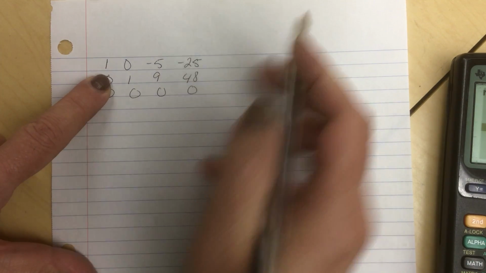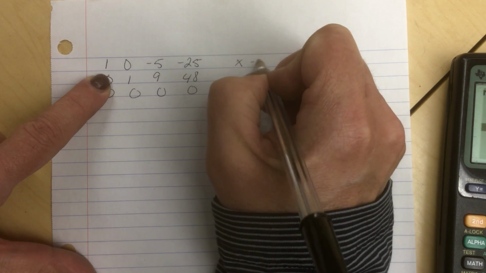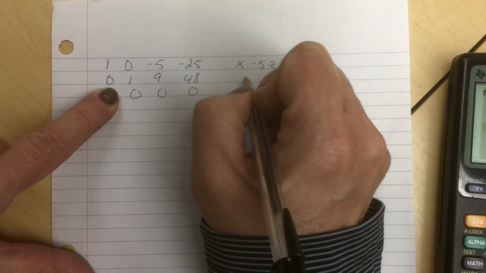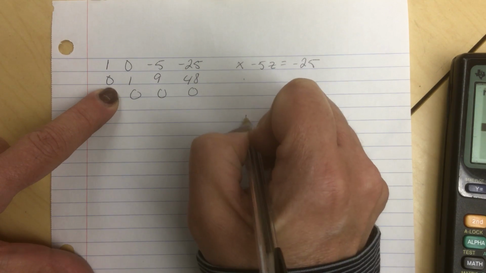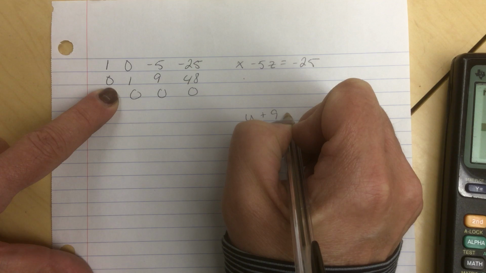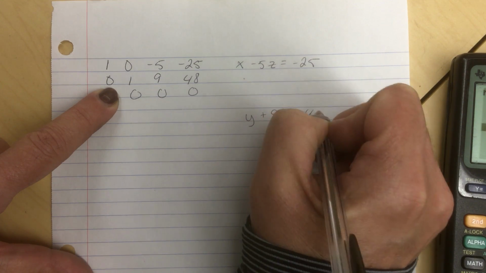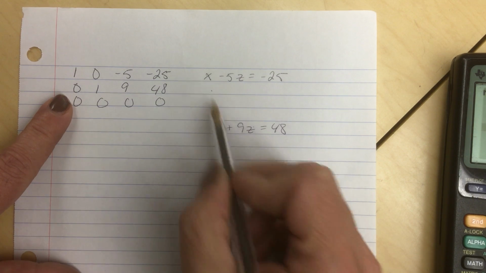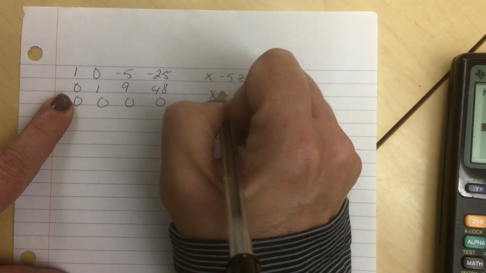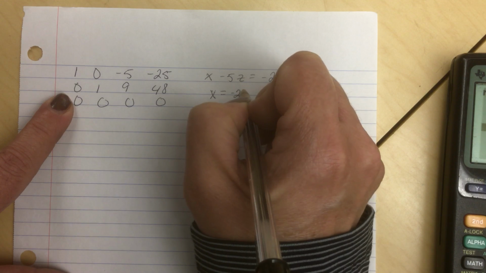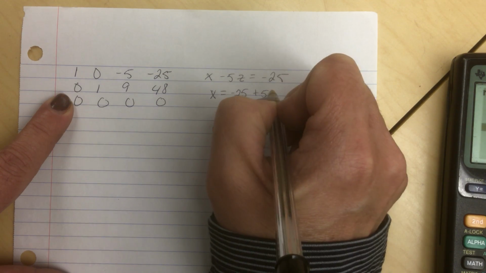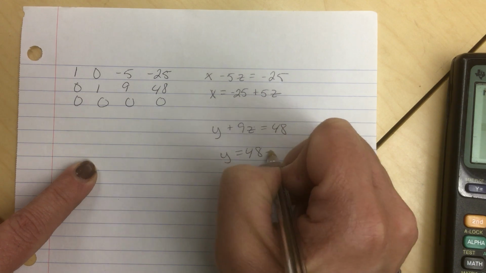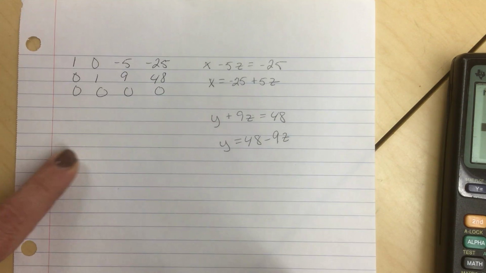So this means x minus 5z equals -25. This means, I'm going to move it down here, y plus 9z equals 48. We're going to solve both of those equations to get the x and y alone. So this is going to be x equals -25 plus 5z. This is going to be y equals 48 minus 9z.